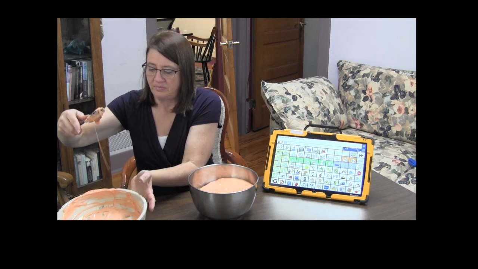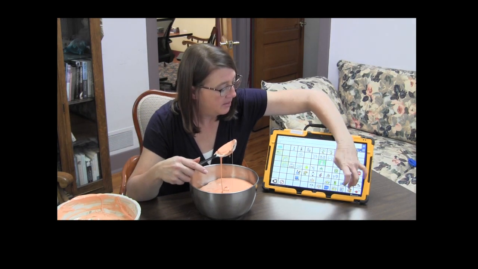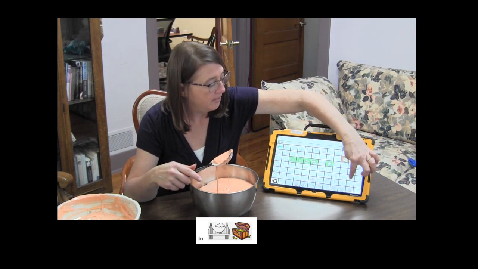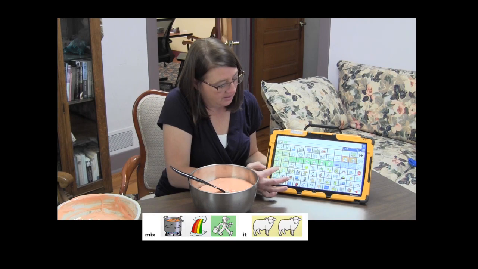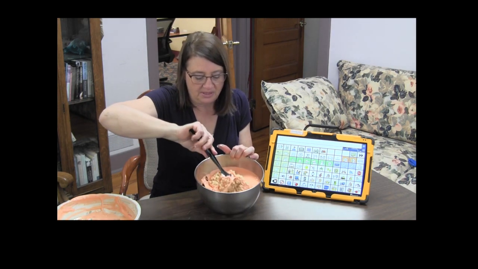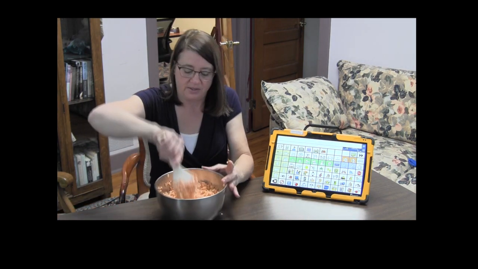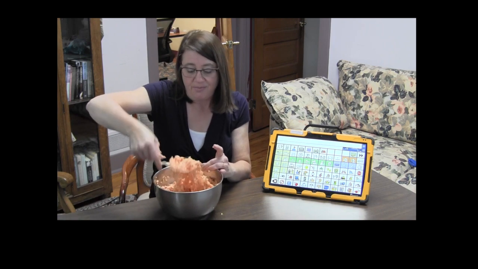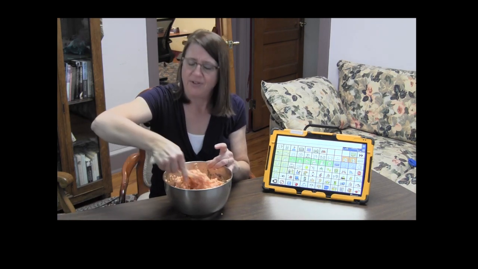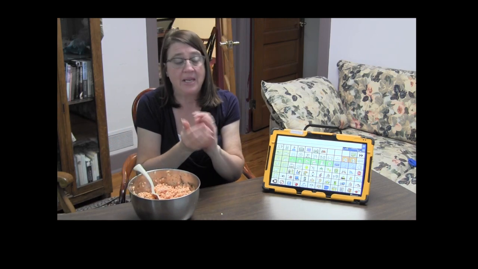Okay, I have poured in my orange stuff, so now I need to mix it. Mix them together. All right, so I've mixed orange stuff into the little crunchy stuff. I've mixed the marshmallows into the cereal, and now it's time to make my pumpkin.